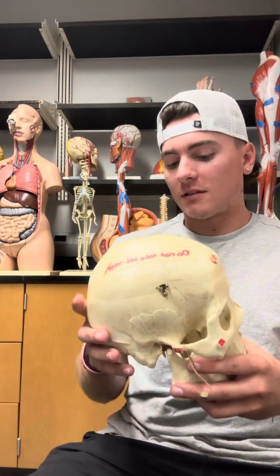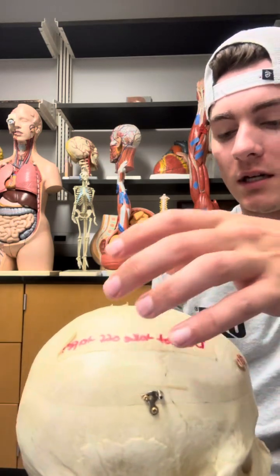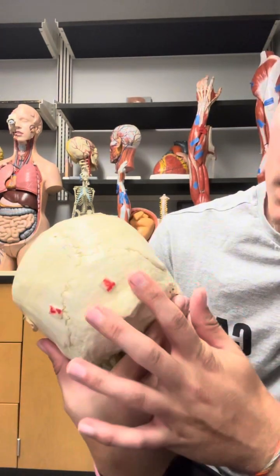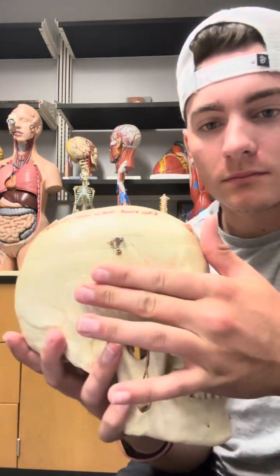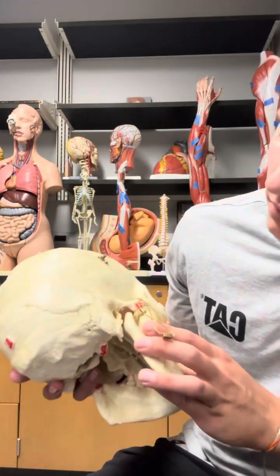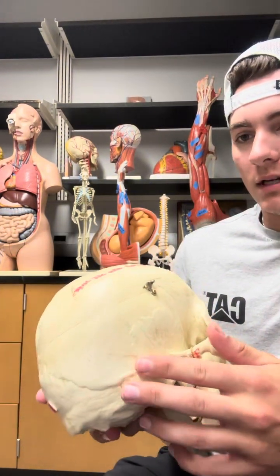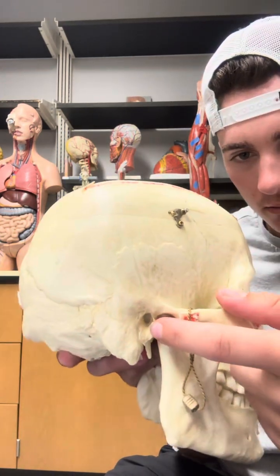I'm Ethan, and to start our bone presentation, I'll be doing the lateral view of the skull. So to start, we have the frontal bone, then we have the parietal bones on each side, then the occipital bone, and we have the temporal bone, then we have the mandible, and the mastoid process. We have the external acoustic meatus, this thing right here.